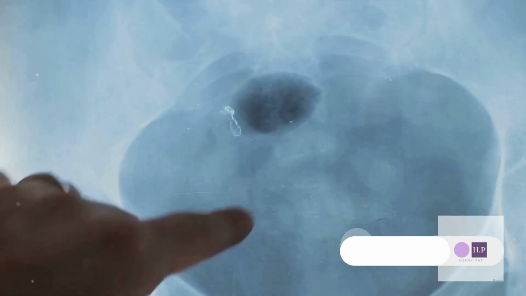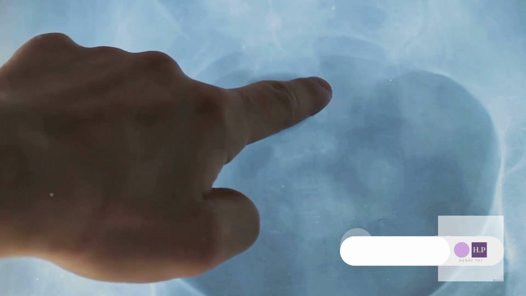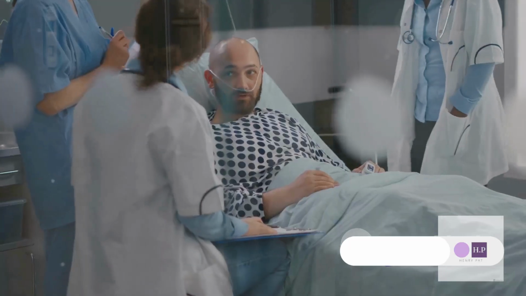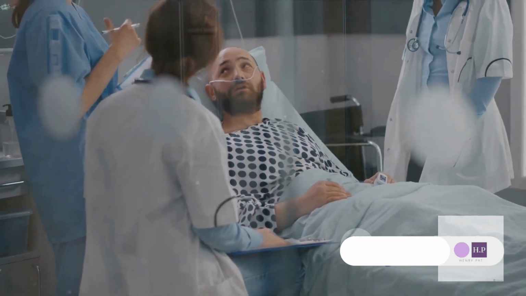IgA HSP can also cause problems with the kidneys, especially in adults, the scrotum in boys, and other organs. IgA HSP usually causes symptoms only for a month or so. Then it goes away without causing any long-term problems. Some people, though, can have longer-lasting kidney problems.